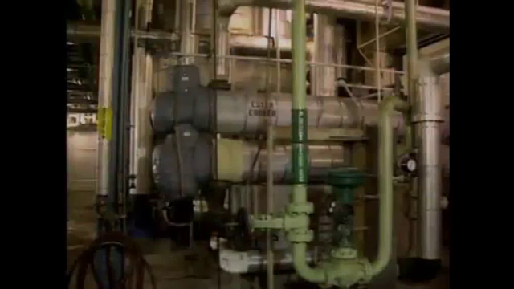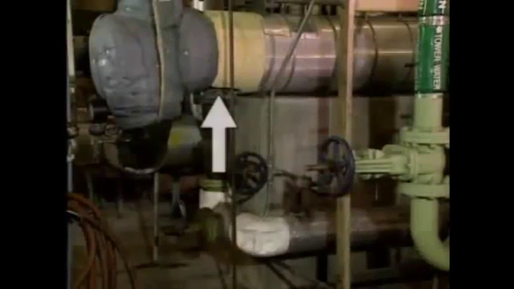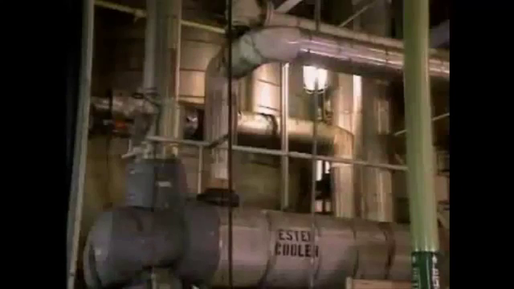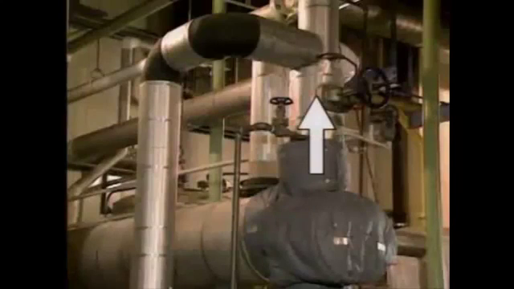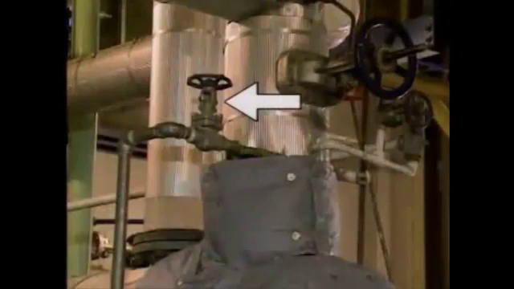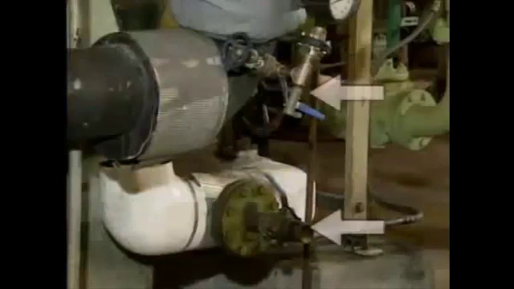The unit we'll be using is part of a mixing process and is used to cool the process liquid. The heat exchanger has cooling water inlet and outlet lines, process liquid inlet and outlet lines, a series of isolation valves, a vent valve, and drain valves.